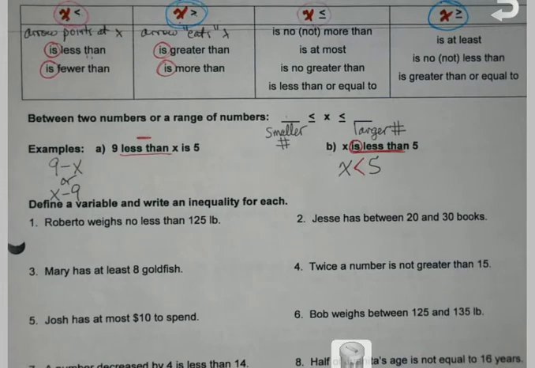So I'm taking 9 away from X in the first one? No. But I appreciate your willingness to actually try one of them.